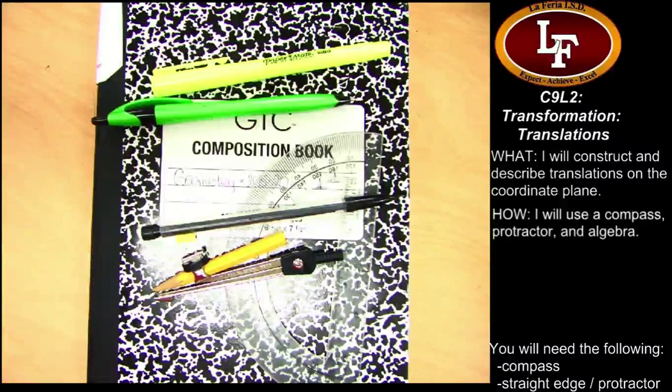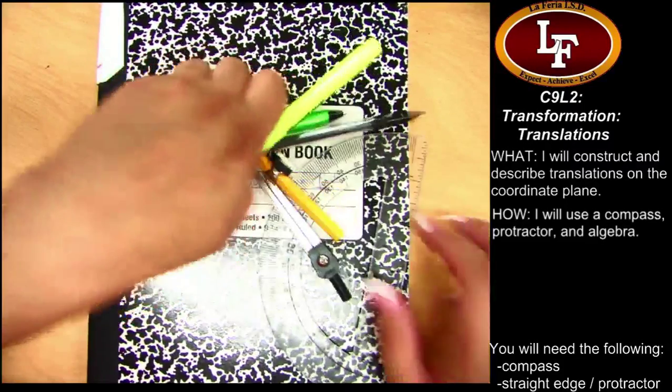Hey, welcome back. So we're going to be working on the first part of transformations. This is translations. Let's go ahead and get the notes knocked out of the way.